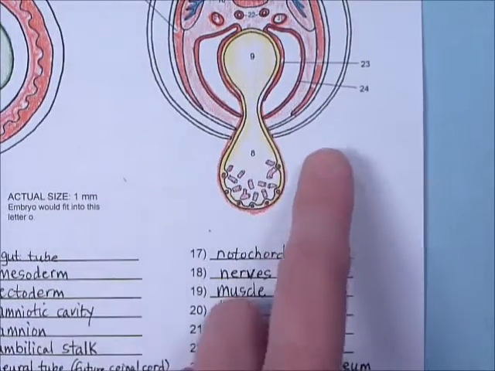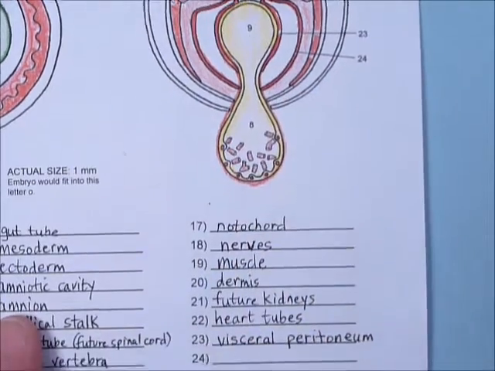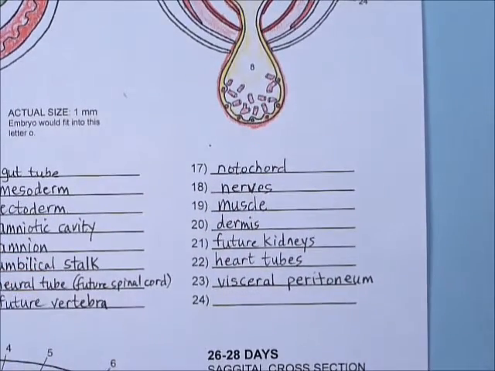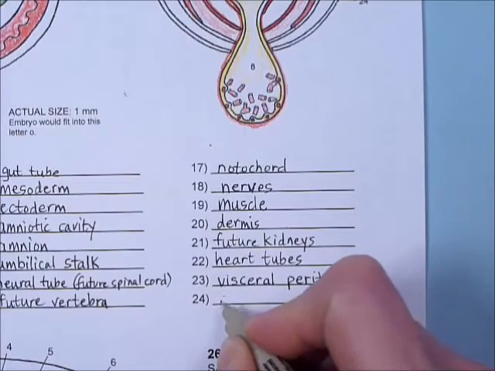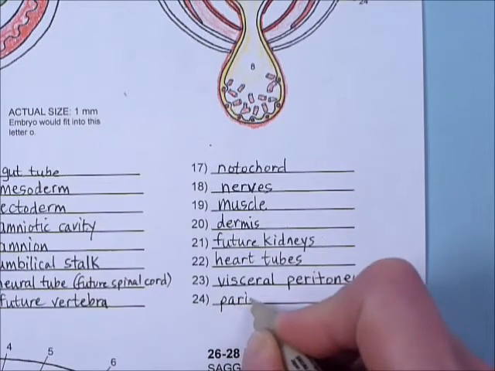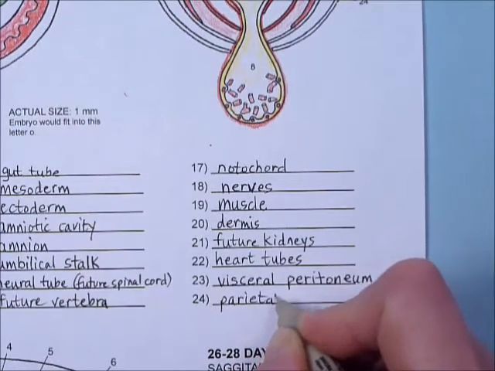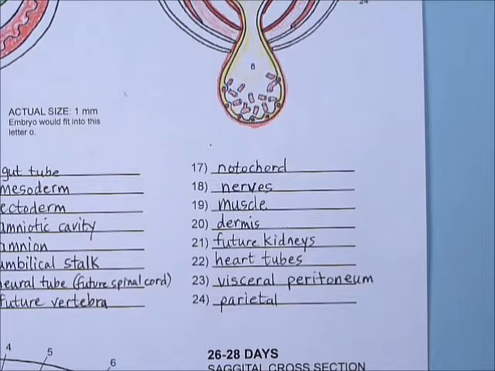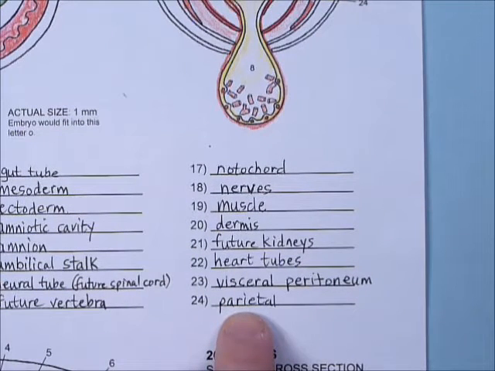And then this other one here is going to be the parietal, P-A-R-I-E-T-A-L. And if you studied the brain at all, you know that there's the parietal lobe in your brain. And oddly enough, the word parietal just means wall.